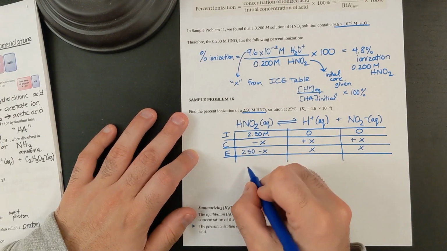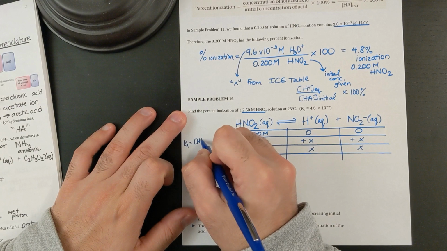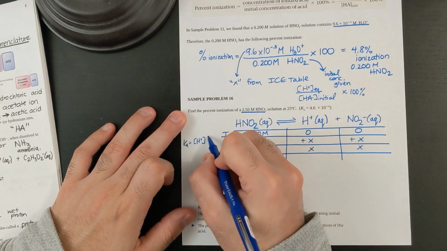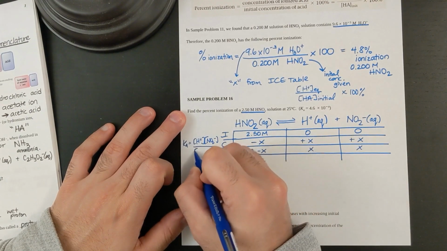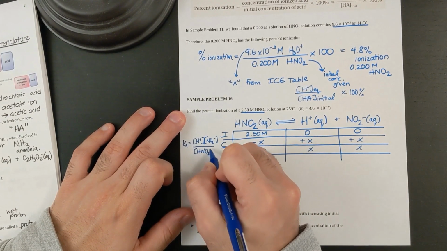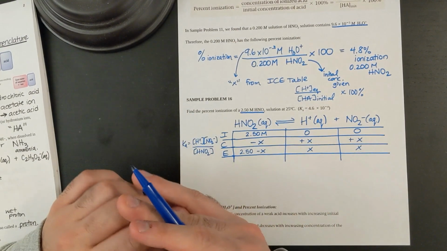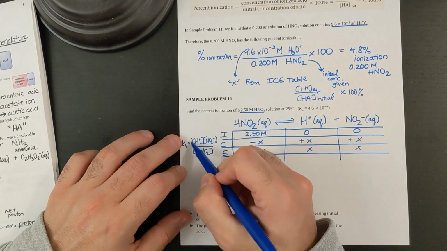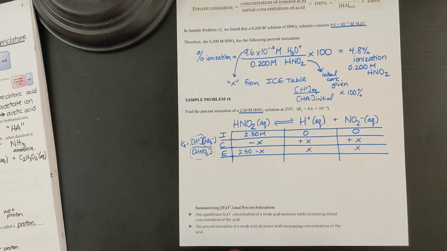And so I could write my Ka expression. Ka is equal to H plus times NO2 minus all over HNO2. You can kind of see that I almost could get my Ka expression if I had my percent ionization, because the percent ionization is just this. And so we're going to look at that later.